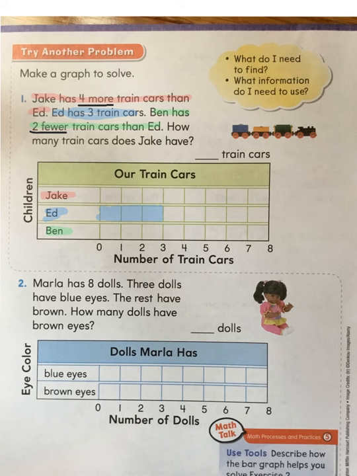Well, we have to still figure out the others. So let's look at Ben. It says Ben has 2 fewer train cars than Ed. So that would mean I would take 2 away. So that would be 1. 3 minus 2 is 1. And when I look here, I can see there's 2 fewer spaces than what Ed has.